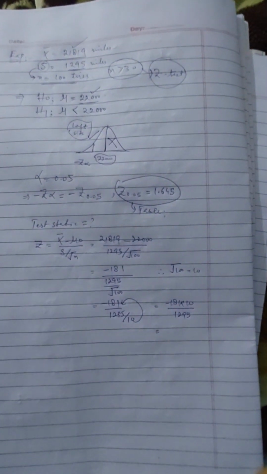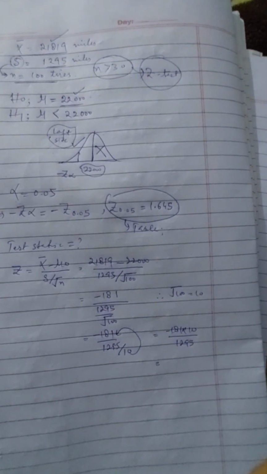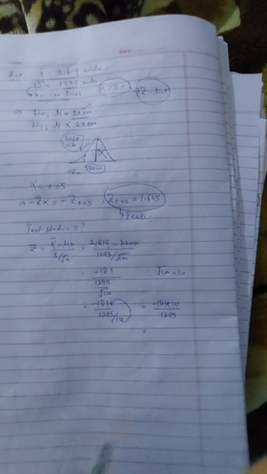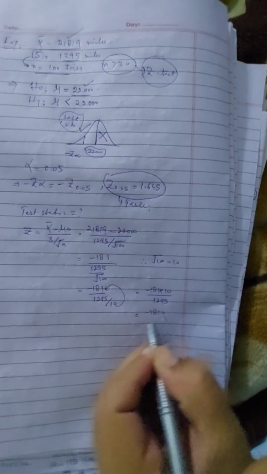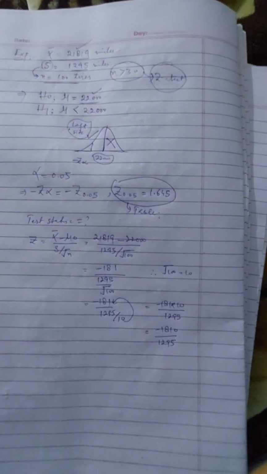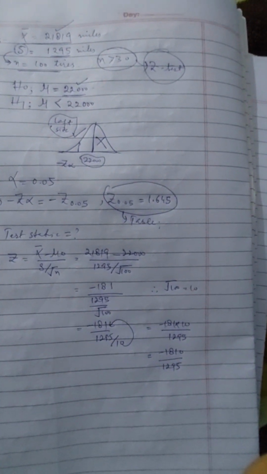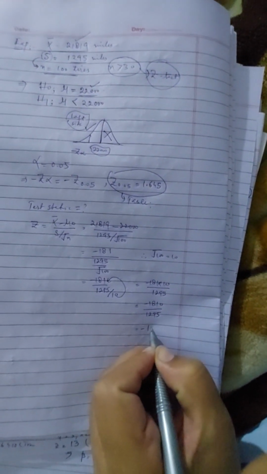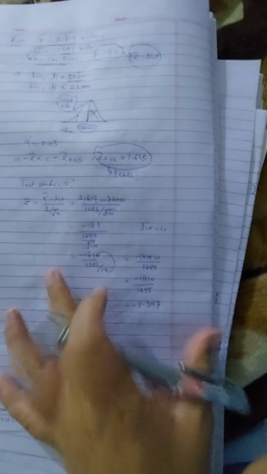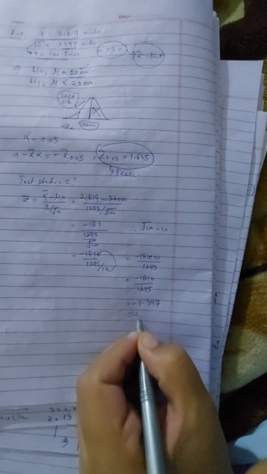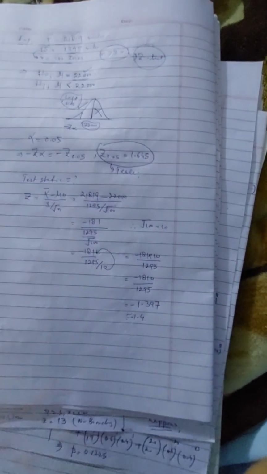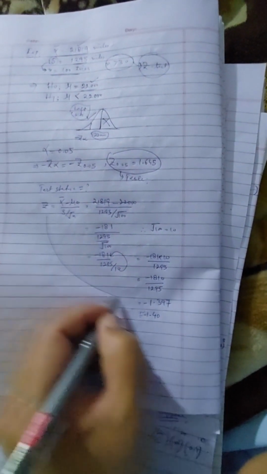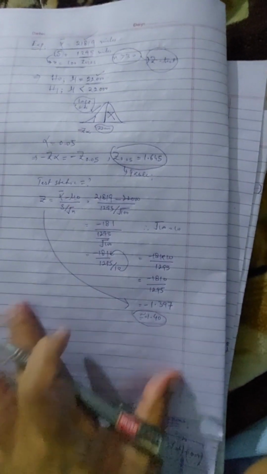Multiplying 181 by 10 we get minus 1,810 divided by 1,295, so we get minus 1.397, which is equivalent to minus 1.40. Now we have the z value, which is minus 1.40.